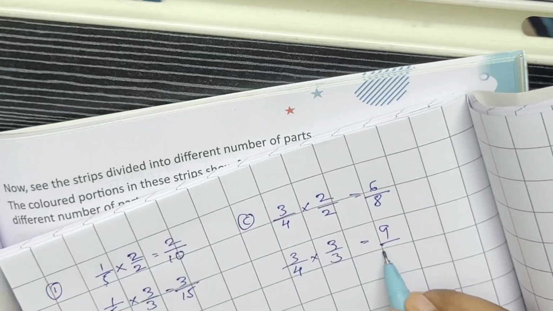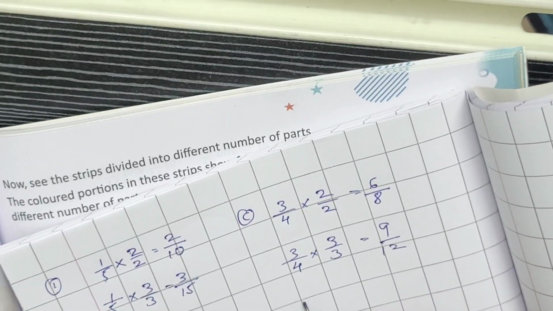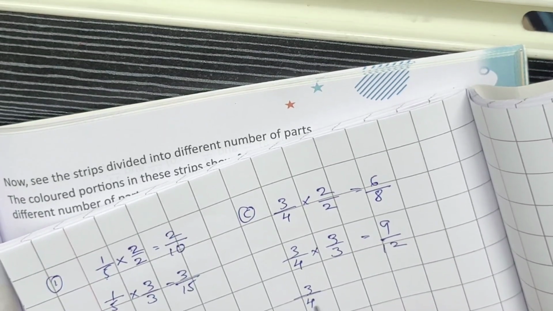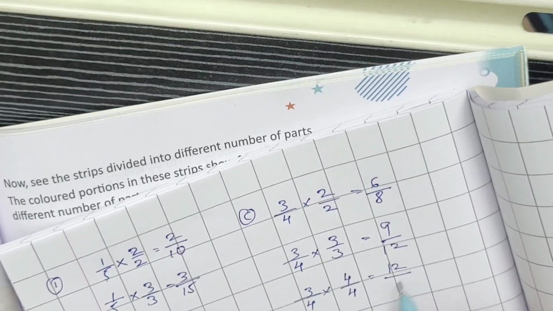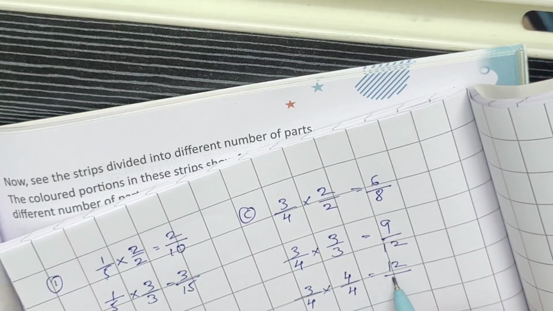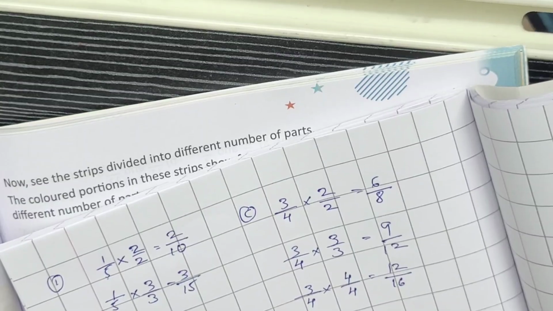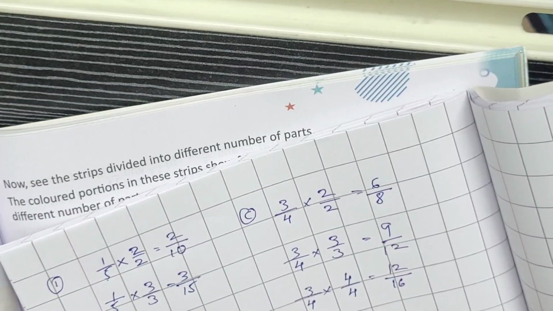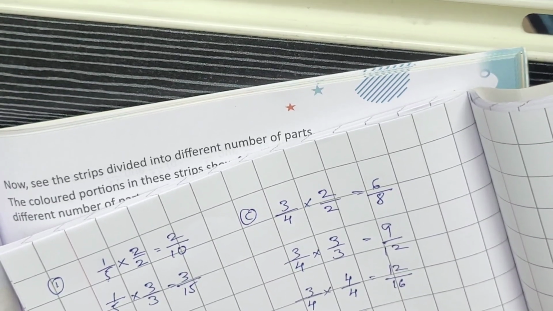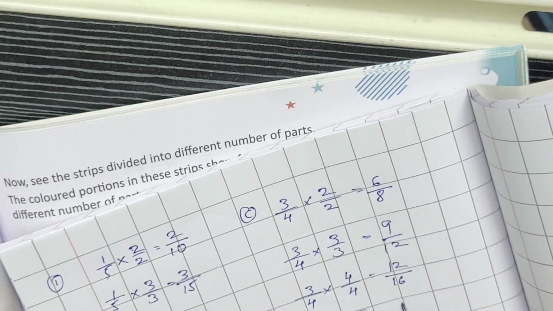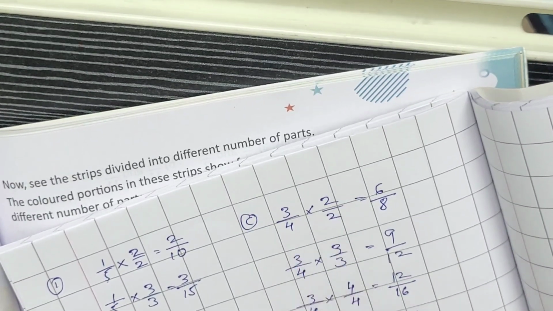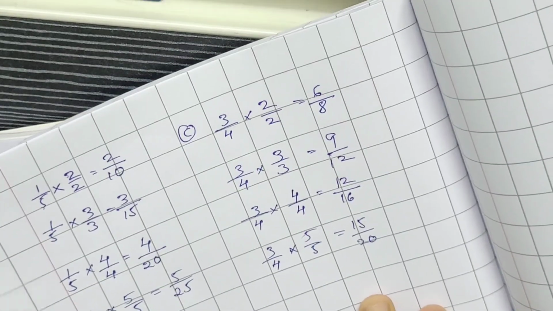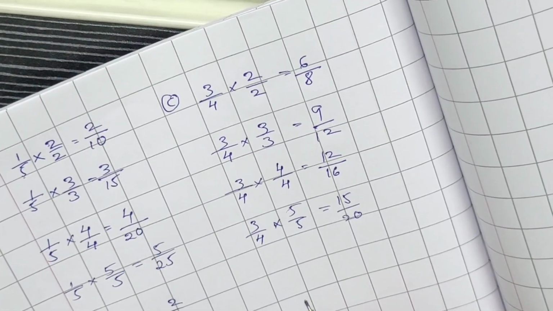9 by 12. 3 by 4 into 4 by 4. 12 by 16. 4 fours are 16. 3 by 4 into 5 by 5. 15 by 20. 1, 2, 3, 4. So first 4 is finished. Understood?